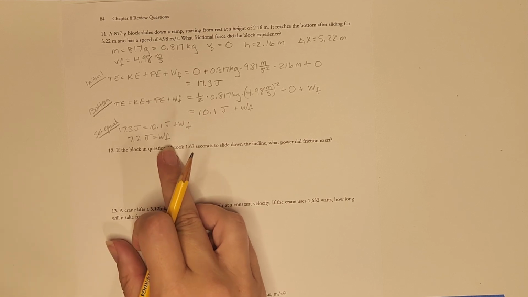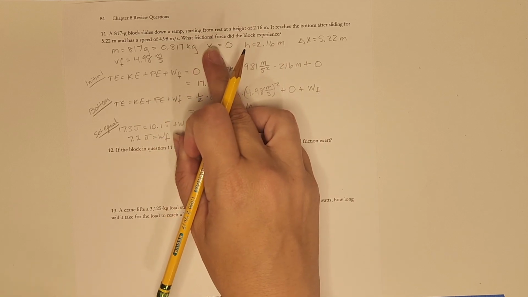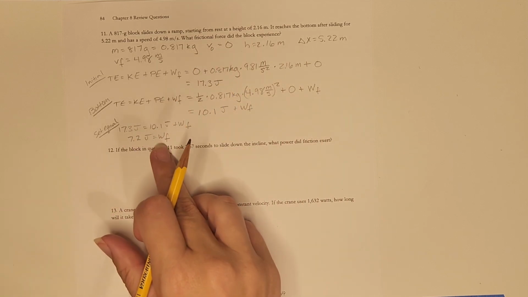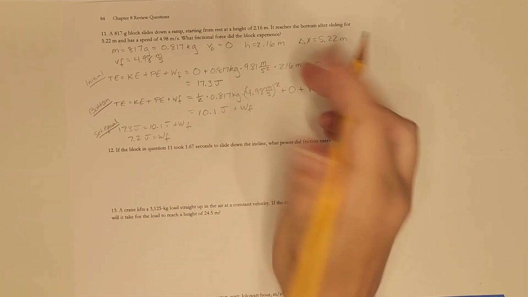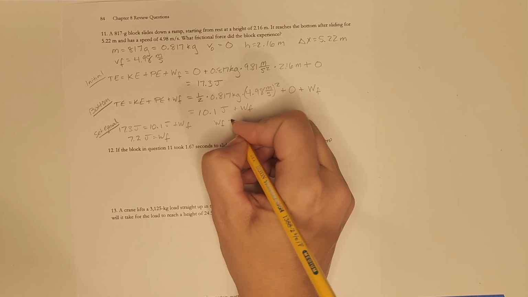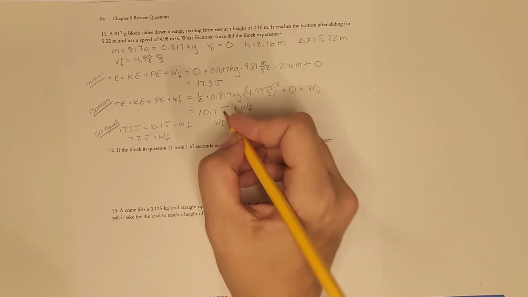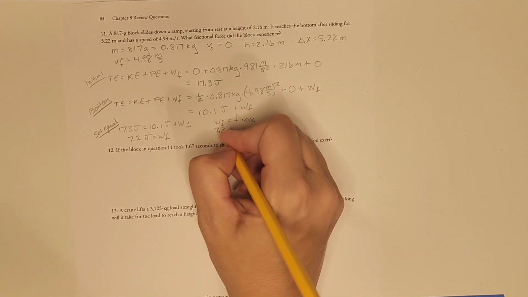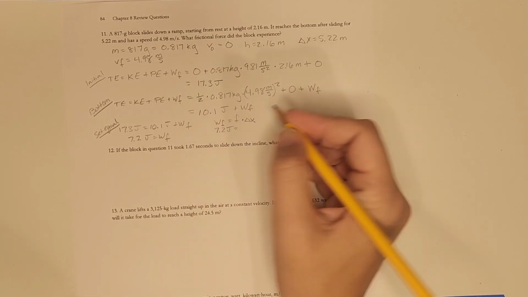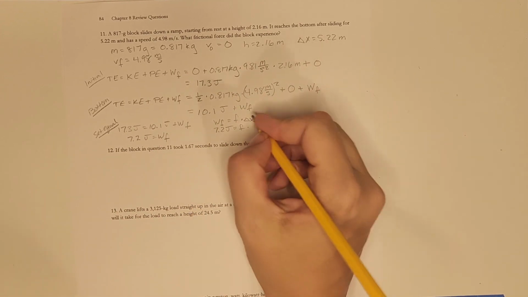We're asking for the force from the friction, not the work. So remember that work includes the aspect of our delta x, right? So our work due to friction equals our force times delta x. And so that means 7.2 joules equals our force times our delta x was 5.22 meters.